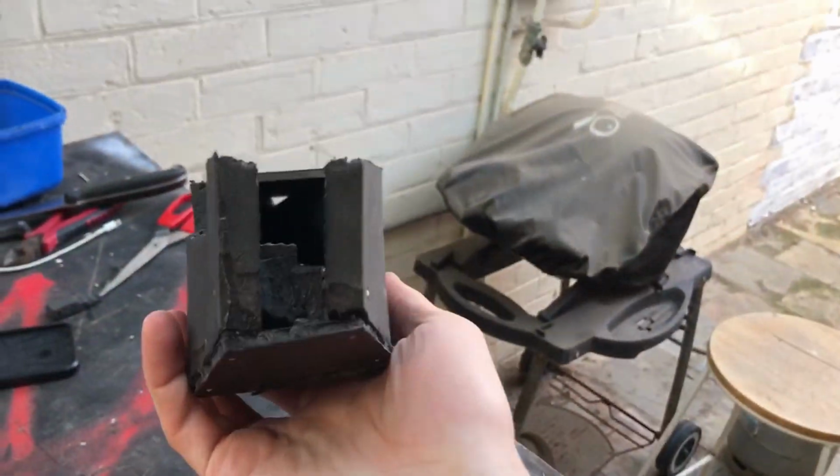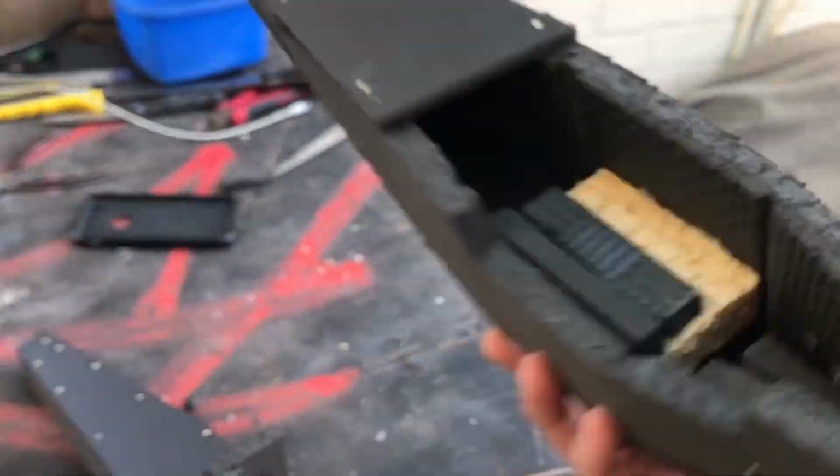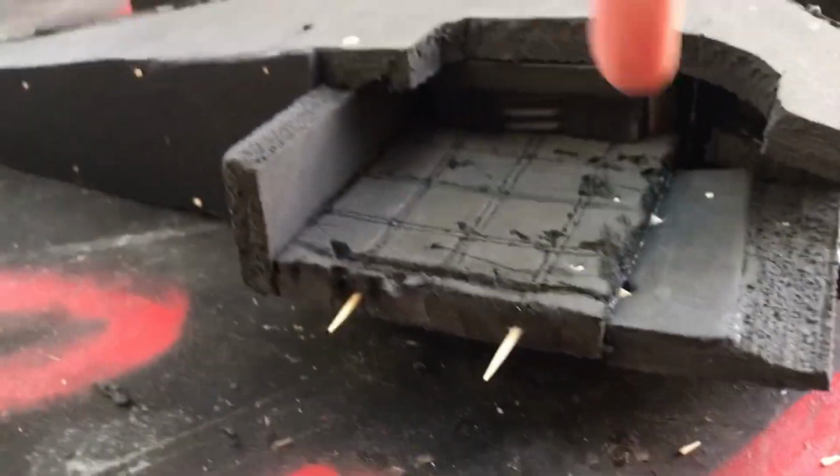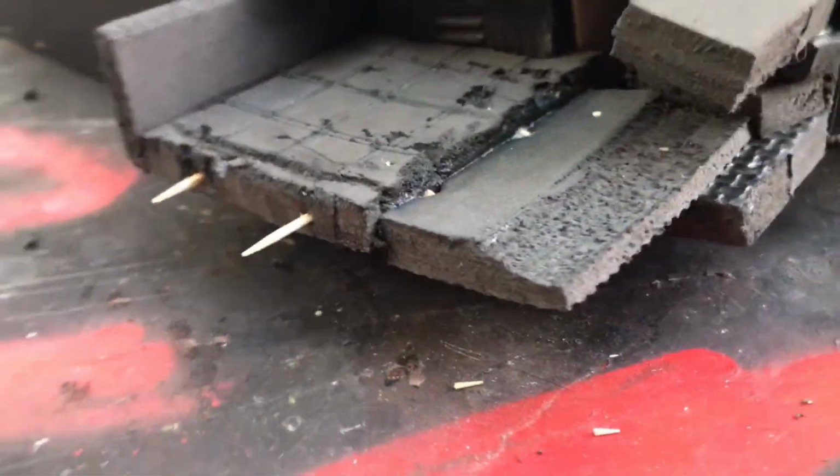Now on the inside you can see I haven't glued it together yet, but you can sort of see the arrangement I've got for fitting the phone inside. So the phone will just slide in and sit in this cavity. Easy.